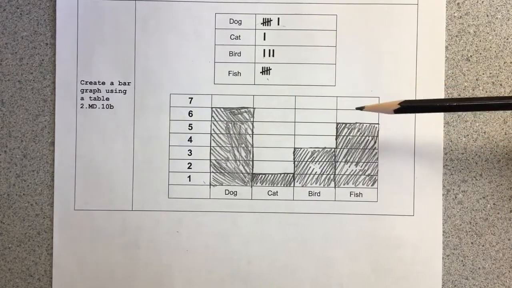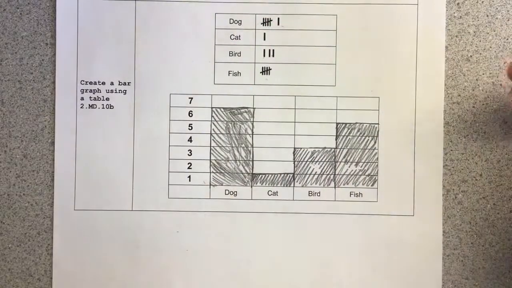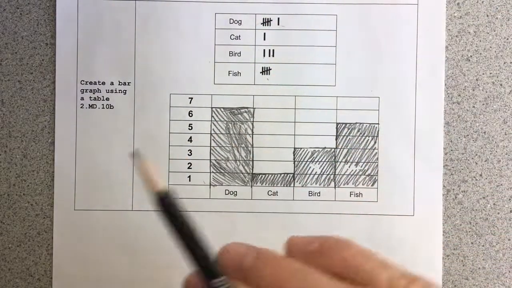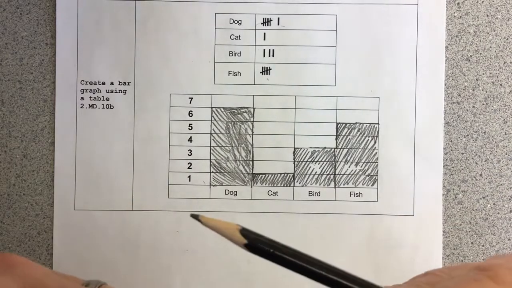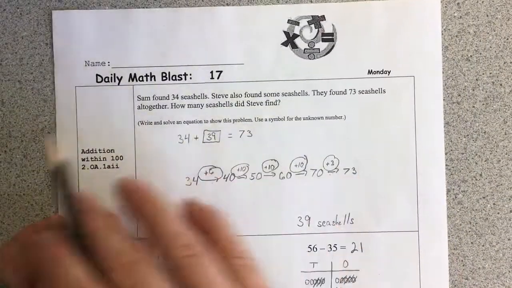So the whole purpose of a bar graph is it allows me to quickly and easily compare categories. So I can look for the most, the least, put them in order, which had the most votes, or which one had the same amount of votes. In this case, none of them had the same amount of votes. So this was Daily Math Blast 17.